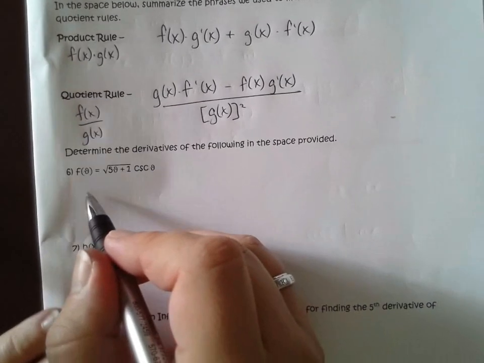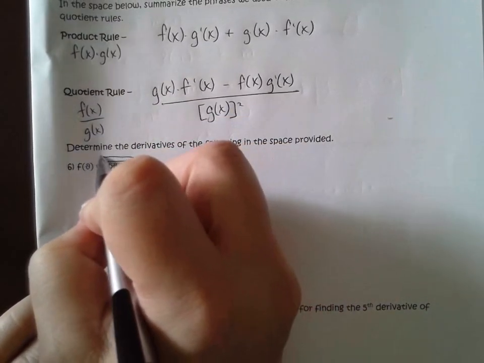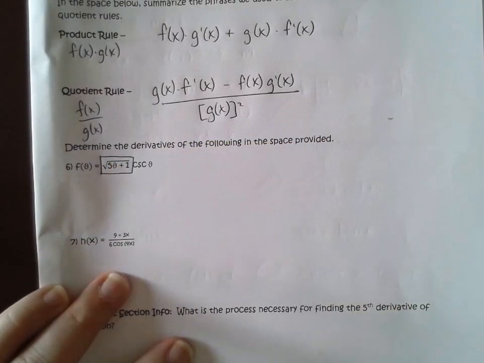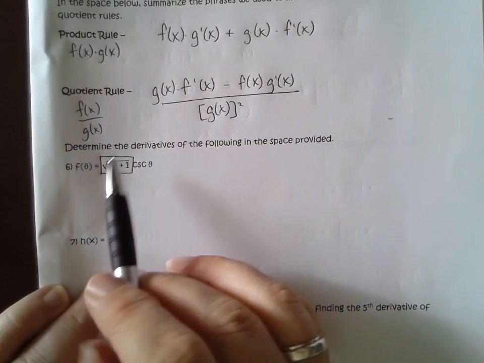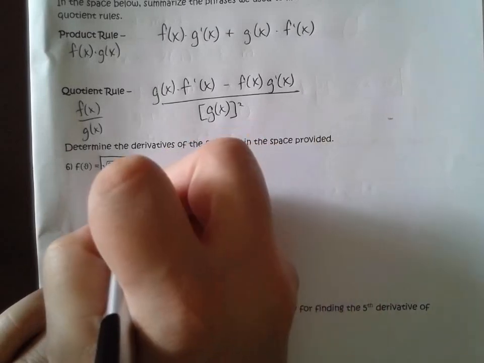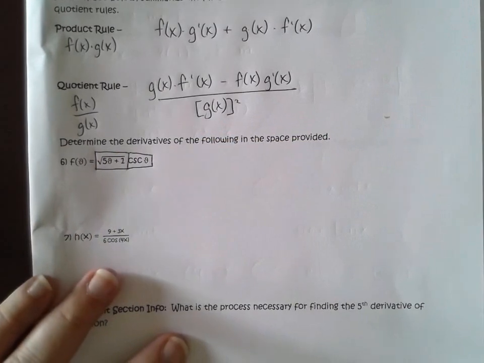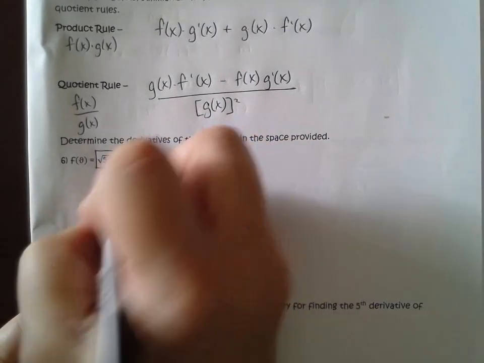Number 6 is a product. I know that because I have something that I would call an algebraic expression here, meaning it's just a basic algebraic rule, followed by a trig function. 2 separate functions. When one stops, the other one starts. Those are my 2 functions I'm going to use for my product rule.